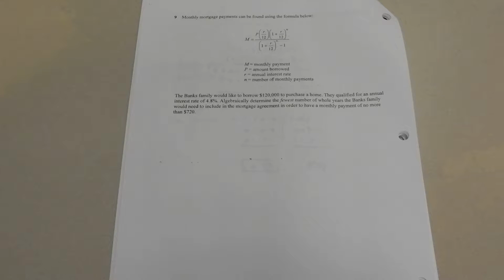In the question, the Banks family would like to borrow $120,000 to purchase a home. They qualified for an annual interest rate of 4.8%. Algebraically, determine the fewest number of whole years the Banks family would need to include in the mortgage agreement in order to have a monthly payment of no more than $720.